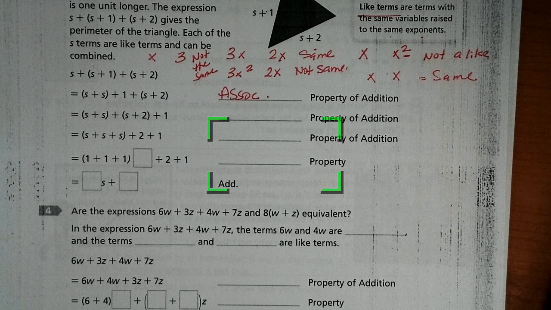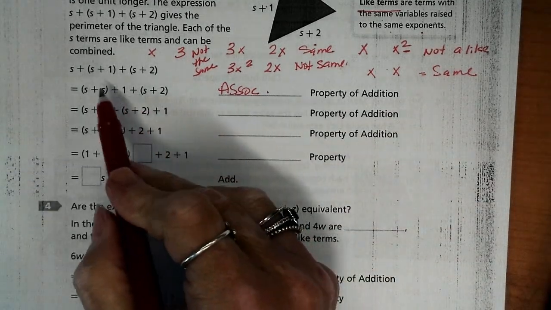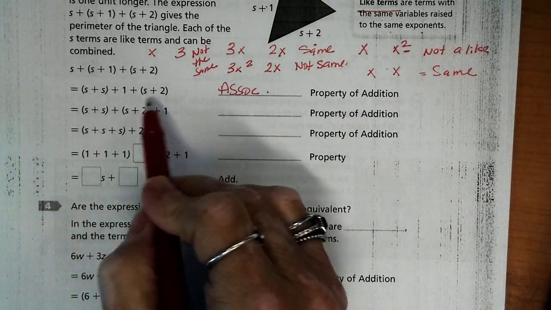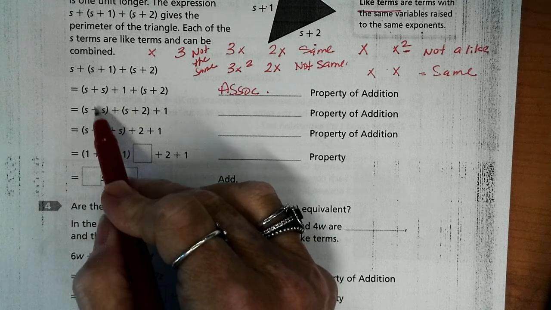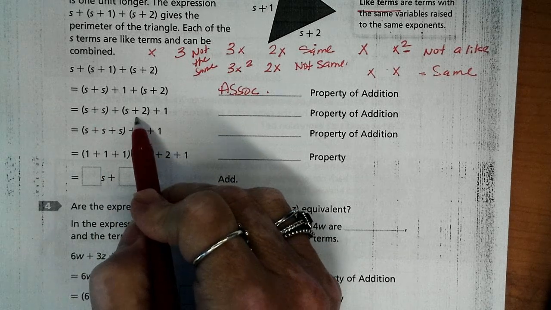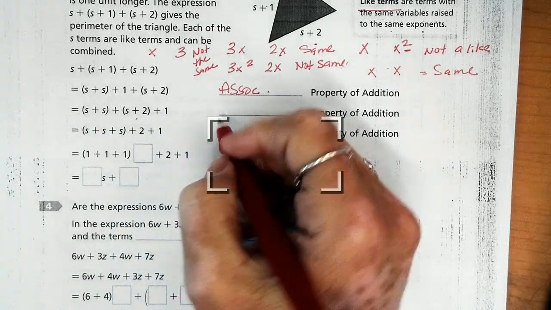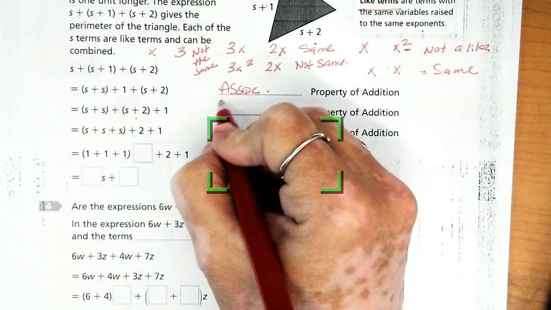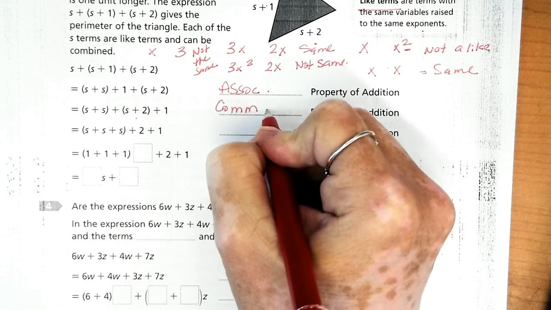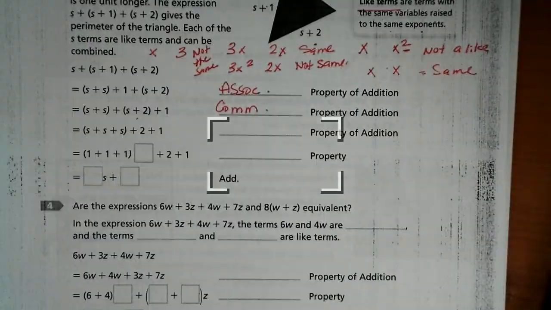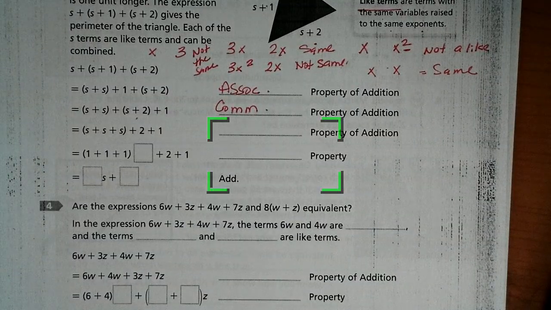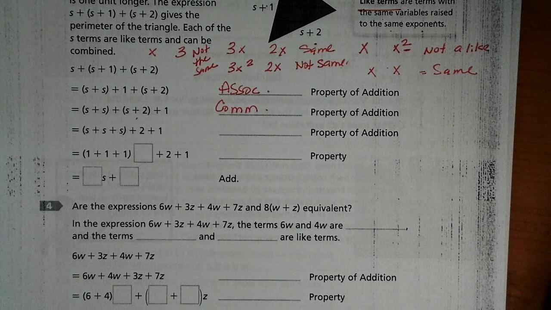Okay, so now what did we do? We went from here to here. This is the same. What happened here? That one would be commutative property because you didn't change the actual things in the parentheses. I moved the parentheses around, so it is commutative.